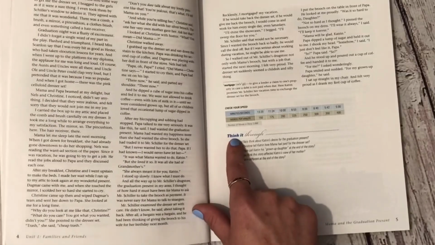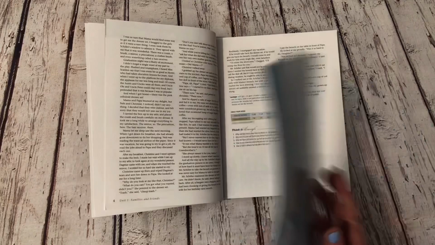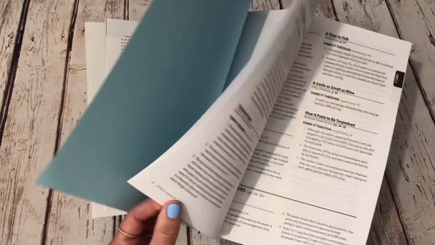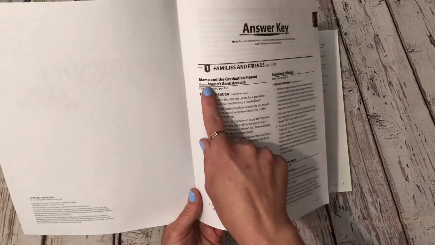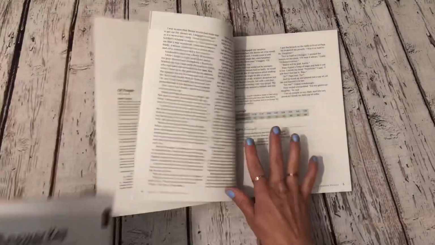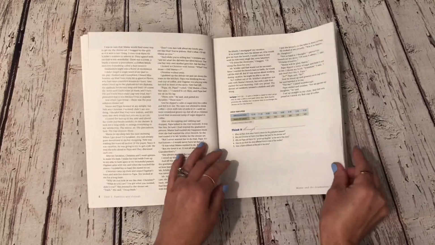And then they have here the Think It Through. These are just questions that they are going to want to answer, and this is going to be the book that you are going to find your answers in. So let's see here. This is what they would be reading. So these are all of the answers that they would need for this Think It Through. So that is basically what this book is.